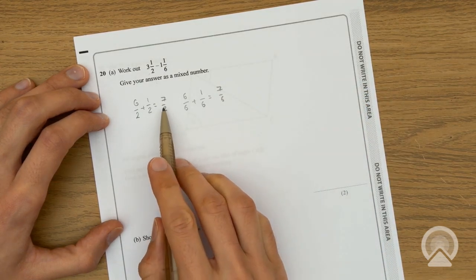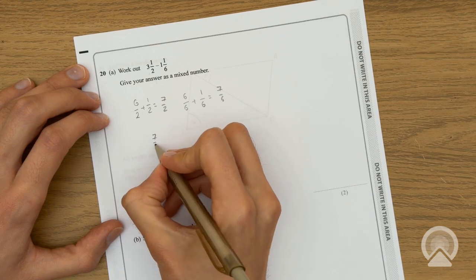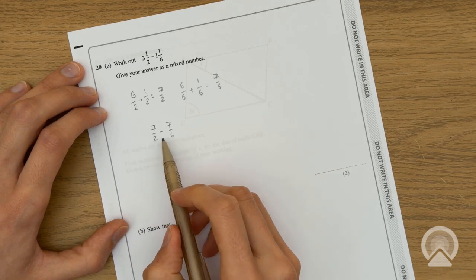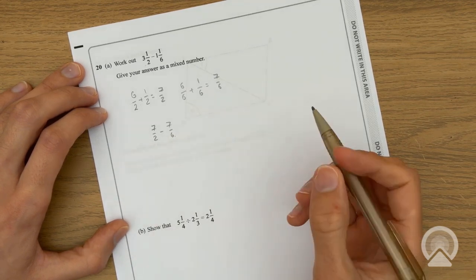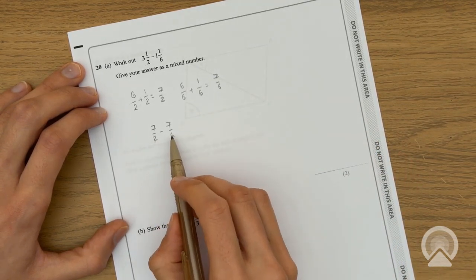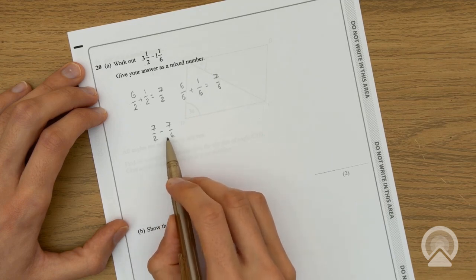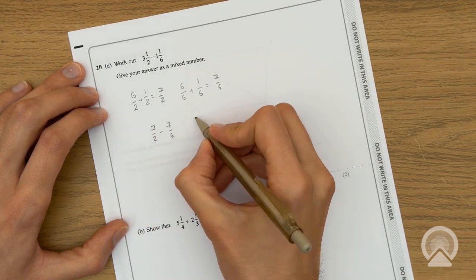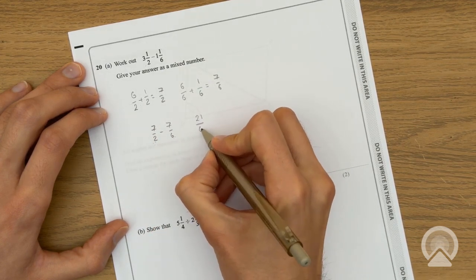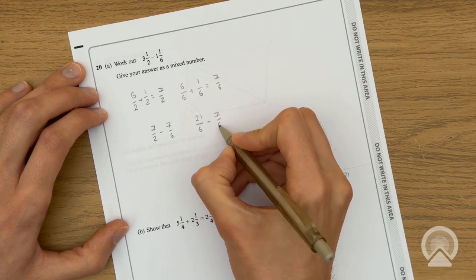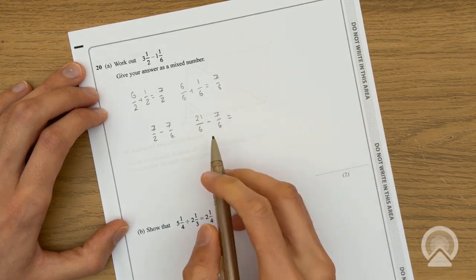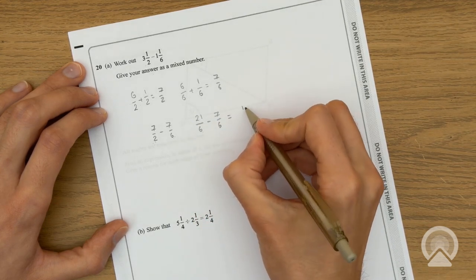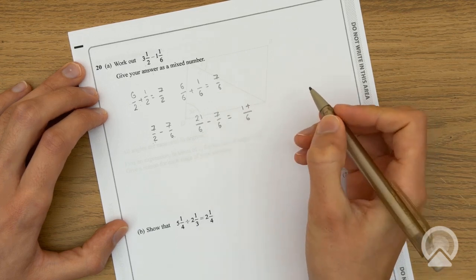And now we need to just do 7 over 2, which is our improper fraction, minus 7 over 6. The denominators are different, so we can't just take them away from each other yet. We need to make this one equivalent to that. To get from 2 to 6, we times by 3. So if we times 7 by 3 and 2 by 3, we get 21 over 6 minus 7 over 6. And then we can work out that because the denominators are the same, 21 minus 7 is 14 over 6.